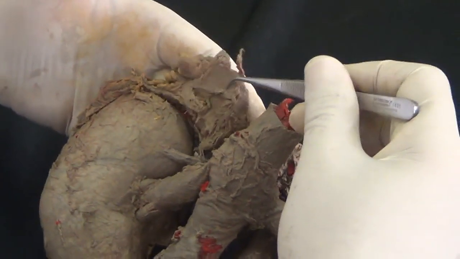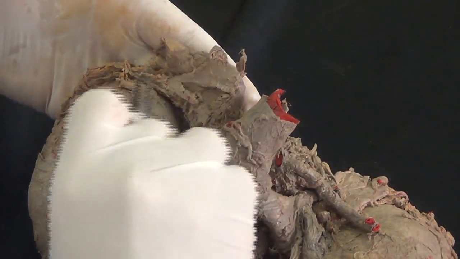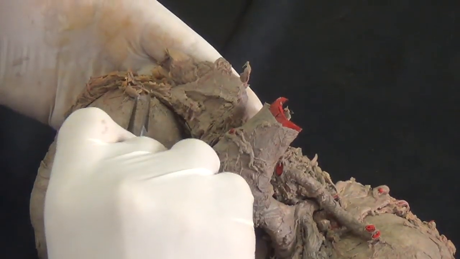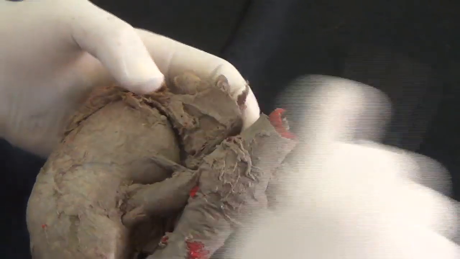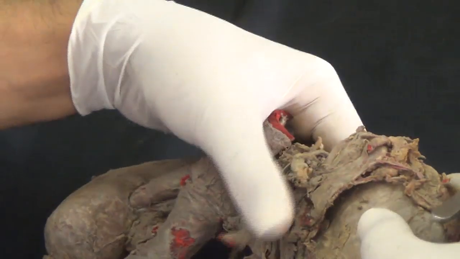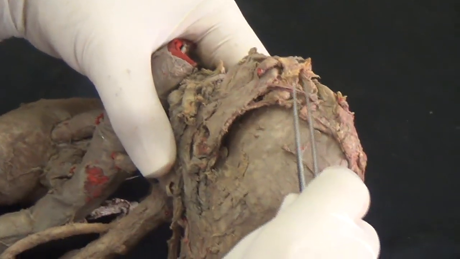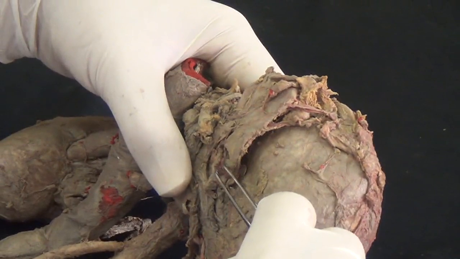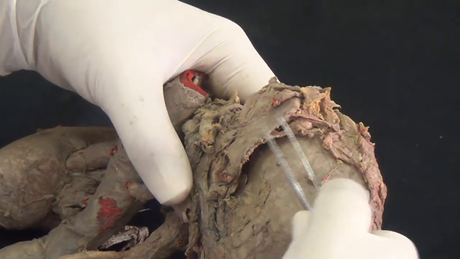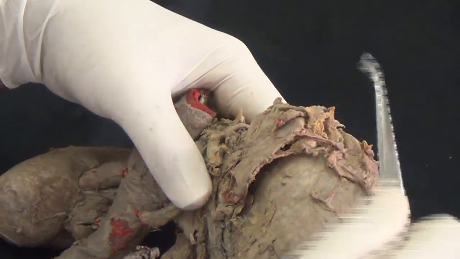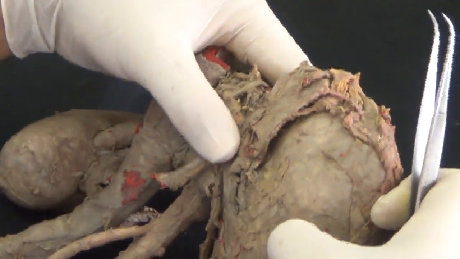If I mark the other one, which is the right, you'll find like a cap resting on the upper pole, while the left is crescentic. It lies on the upper pole and also on the medial border of the kidney. And this is the left kidney.